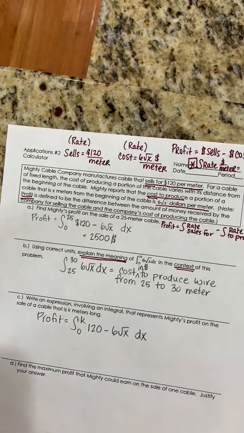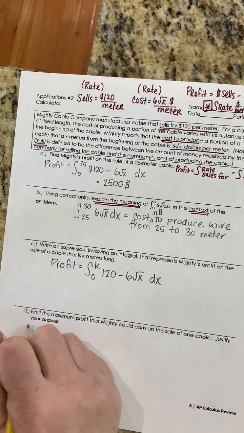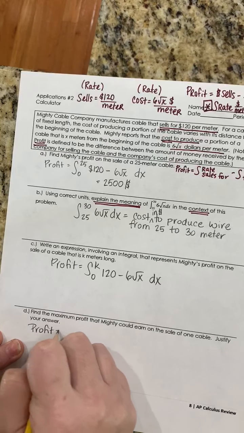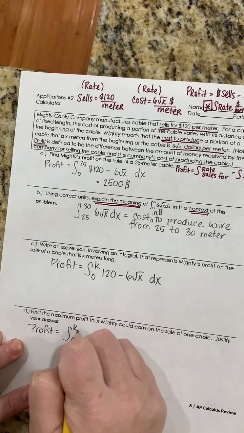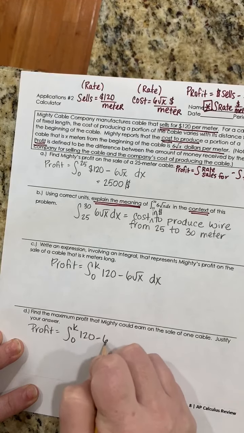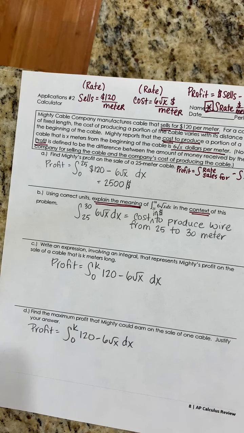Now, how do you find a max or a min 100% of the time? You take a derivative, set it equal to 0, and solve. And then we're going to justify that it is a max. So if profit equals the integral from 0 to k of 120 minus 6 times the square root of x dx, what happens if I take a derivative?